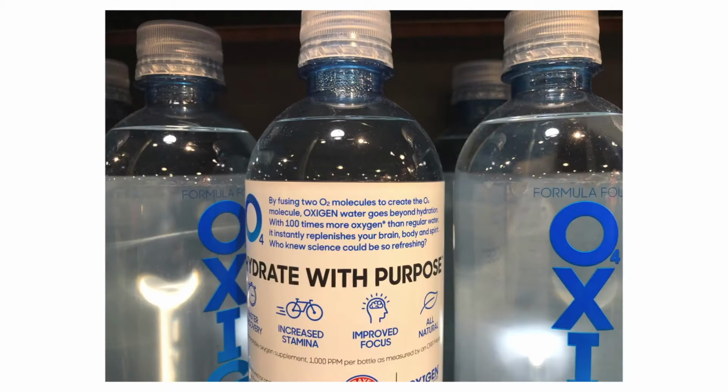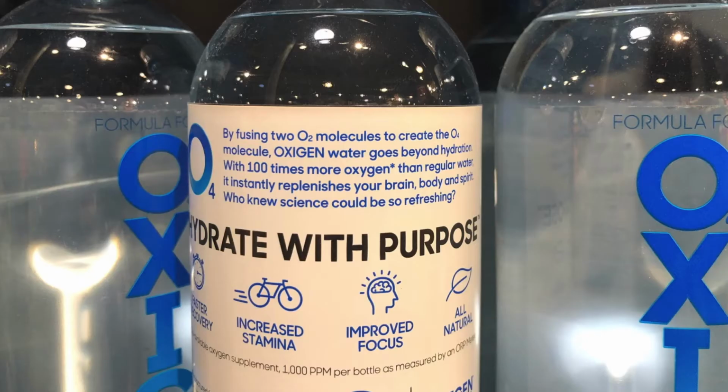Before we get into that, I want to show you something funny I saw on the chemistry memes Reddit the other day. This is a water bottle that claims by fusing 2 O2 molecules together, they've created the molecule O4. And it ensures there's 100 times more oxygen in this regular water, guys. O4 is not a thing. I have no idea where the claim that there's 100 times more oxygen in there. Yeah.